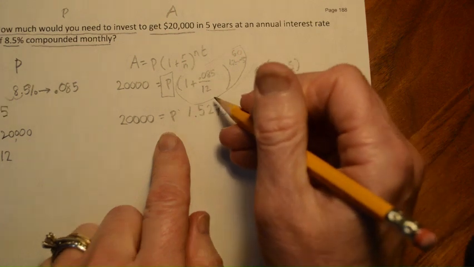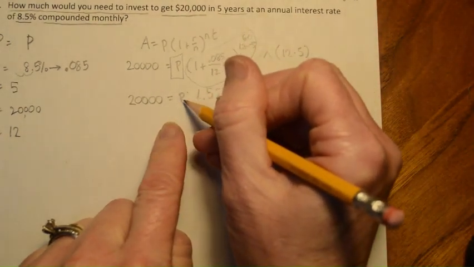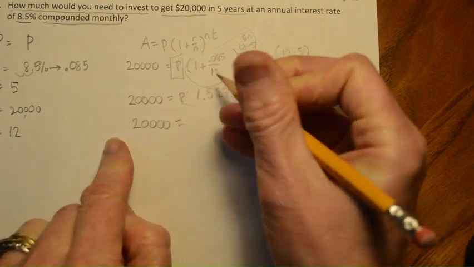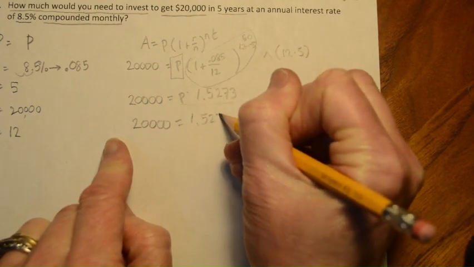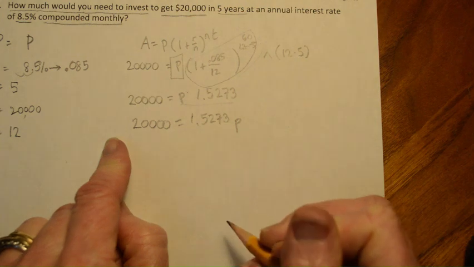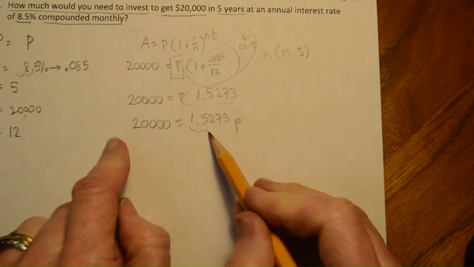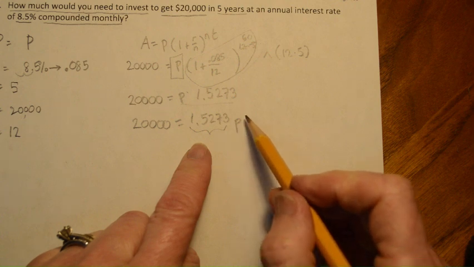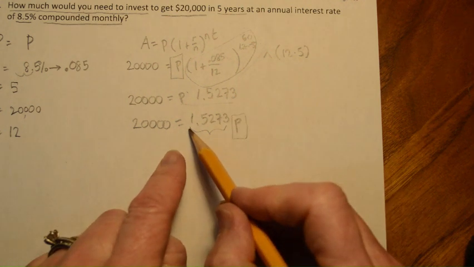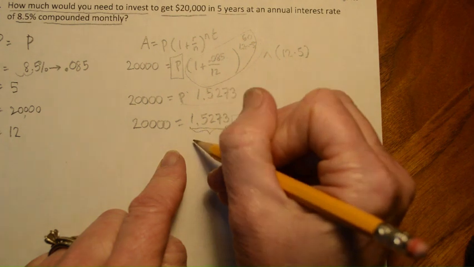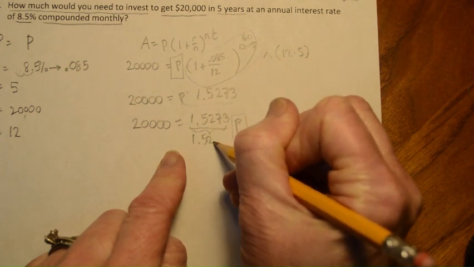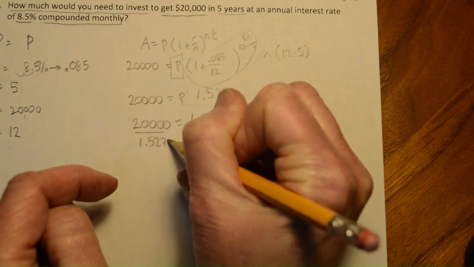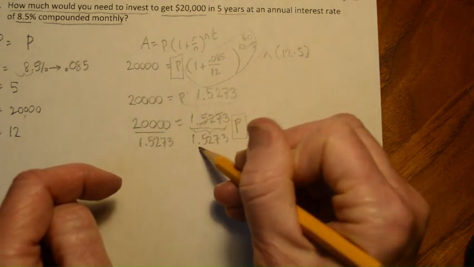Now this is unusual for us to see the variable in the front. Let me just write it one more time. 1.5273p. As unfortunate as that is, it's still just the coefficient of the p. And if we're trying to solve for this, then we divide both sides by 1.5273. These cancel out.